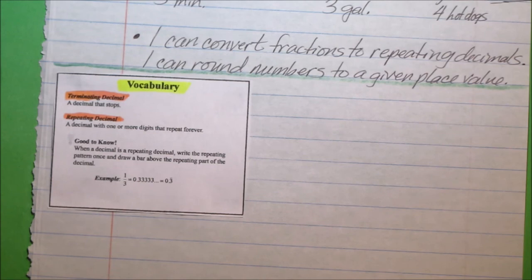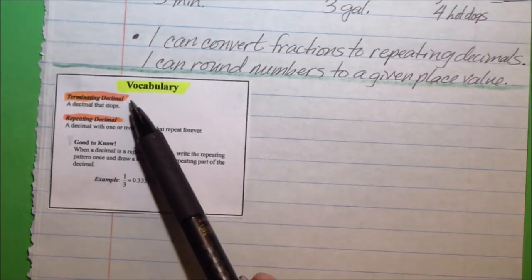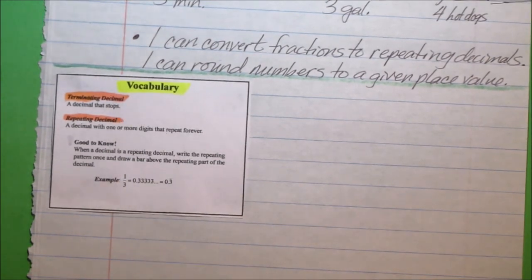I bet everybody can think of at least one that they know of. How about pi? We round that to 3.14 because the numbers after the decimal go on to infinity and beyond and never repeat. But we're not talking about those. You'll talk about those much more when you get into higher levels of algebra. We're talking about terminating decimals and repeating decimals.